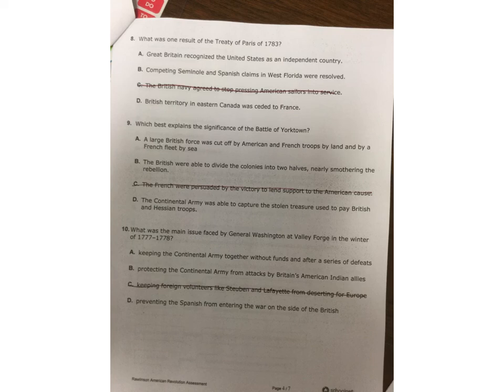Number 10, what was the main issue faced by General Washington at Valley Forge in the winter of 1777 to 1778? A, keeping the Continental Army together without funds and after a series of defeats. B, protecting the Continental Army from attacks by Britain's American Indian allies. Or D, preventing the Spanish from entering the war on the side of the British.